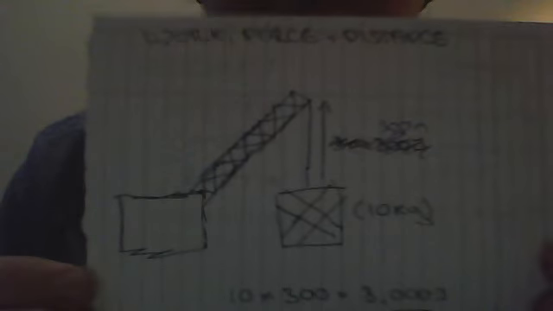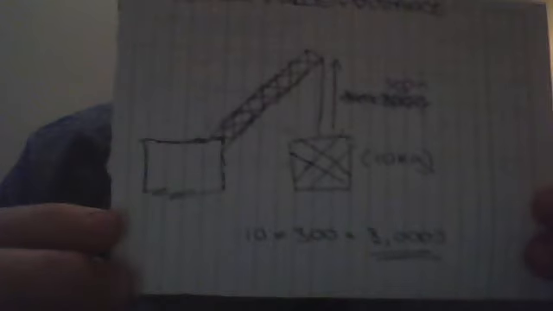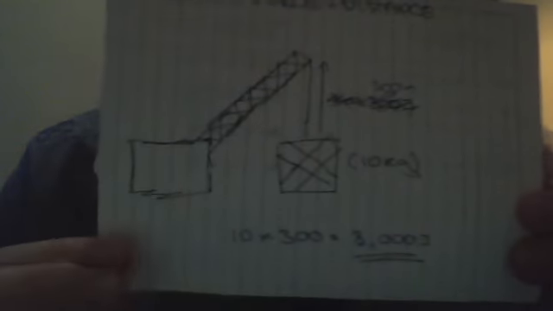The next thing is talking about energy, which you need to talk about work done, force and distance. Work done equals force times distance. The work done is measured in joules, the force is measured in newtons, and the distance is measured in meters. The work done is a way of transferring energy. So here you've got a crane which is lifting an object of 10 kilograms up a distance of 300 meters. The work done is 10 times 300 equals 3,000 joules.